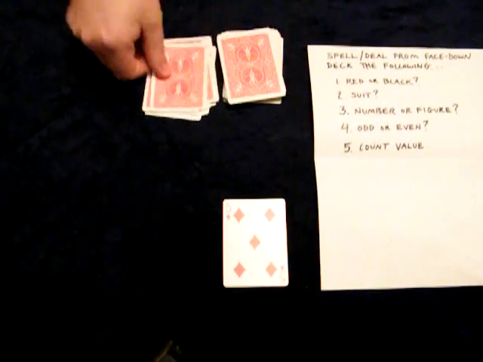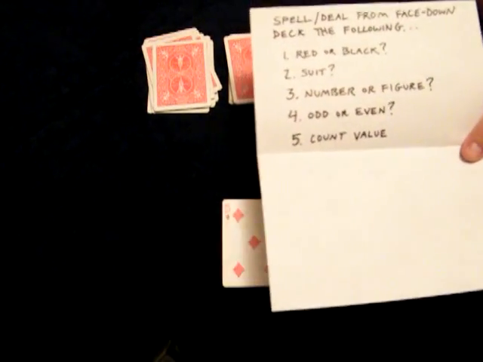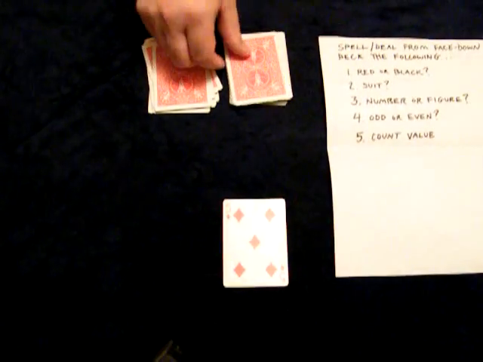For our third question, it's obviously a number card, N-U-M-B-E-R. Is it an odd card or an even card? Being that it's a 5, of course, it's odd, so O-D-D. And lastly, we simply deal the amount of the value of our chosen card, 5.